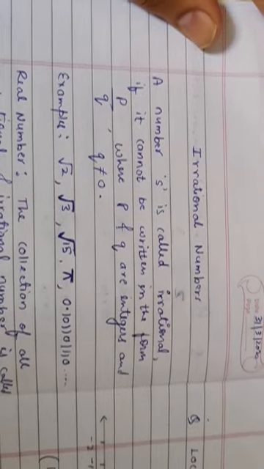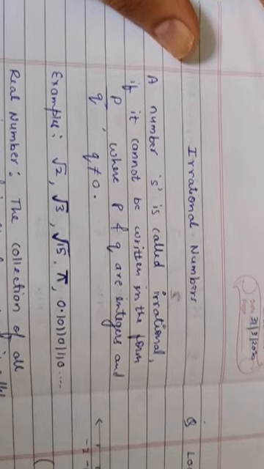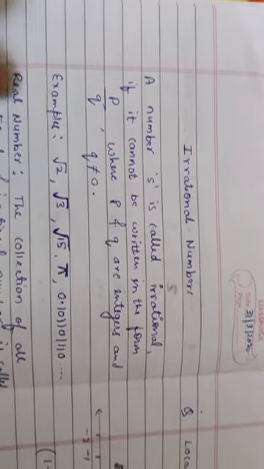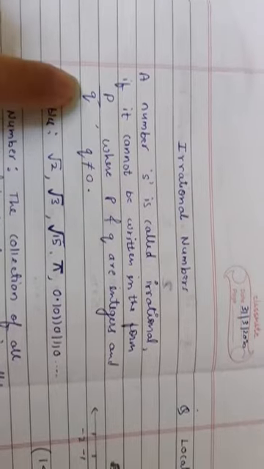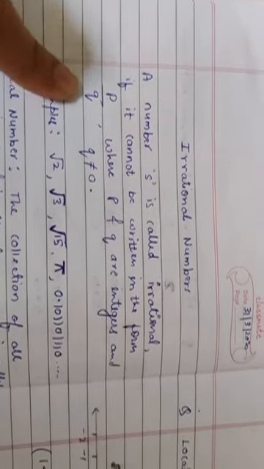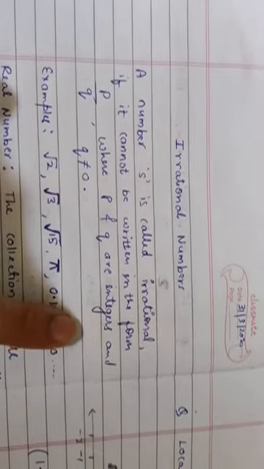Yesterday we discussed rational numbers, where a rational number can be represented in the form of p by q, but an irrational number cannot be represented in the form of p by q. There is one little difference between irrational and rational. The rest of the things are all the same.